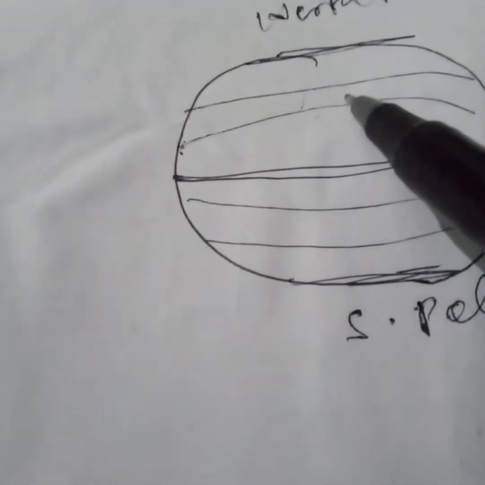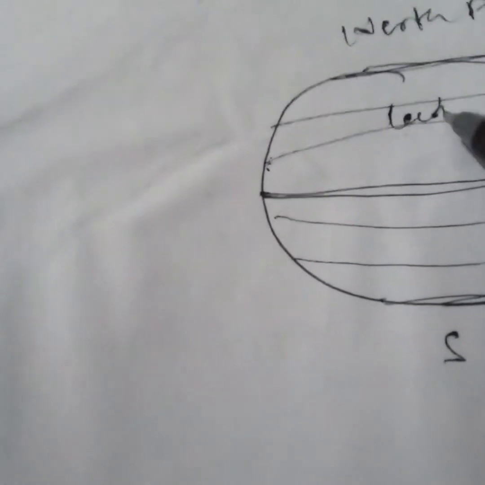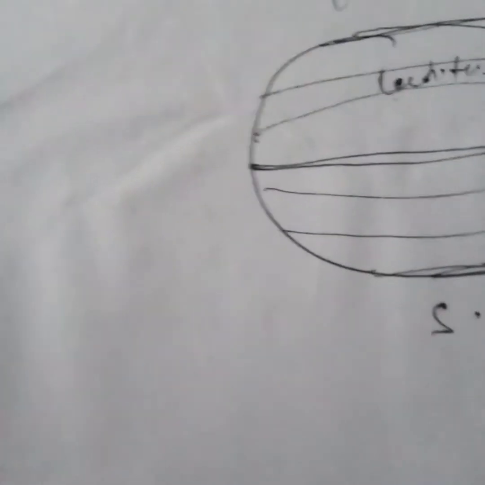Clear? And what is latitude? Latitude is a horizontal line of a globe. This is the latitude. Clear? This is the latitude. And the vertical line of a globe is called altitude.